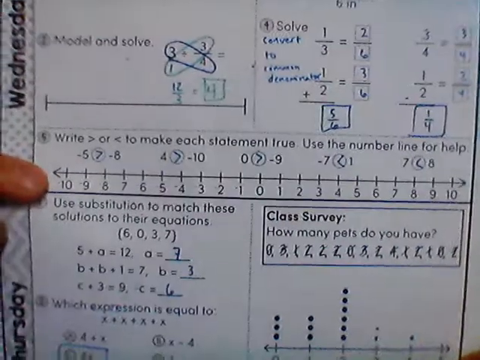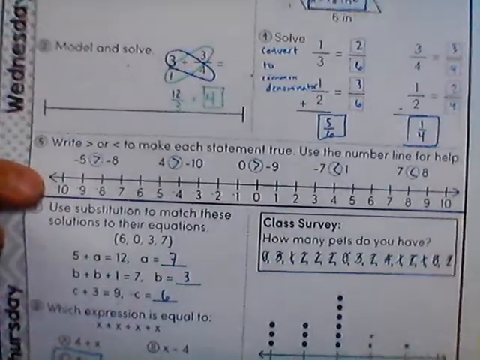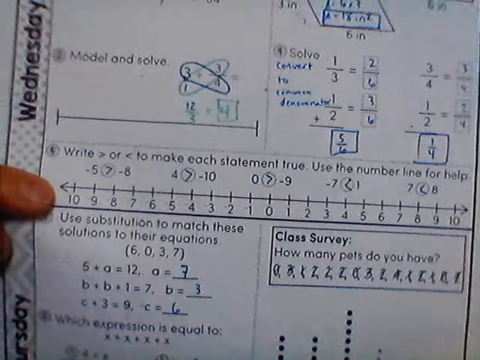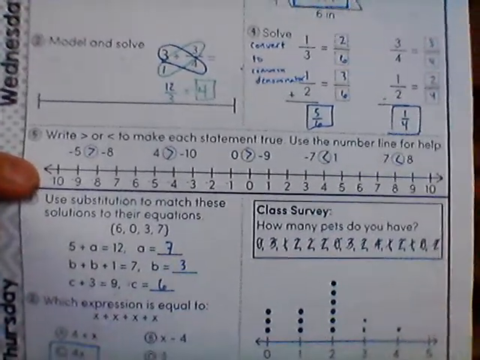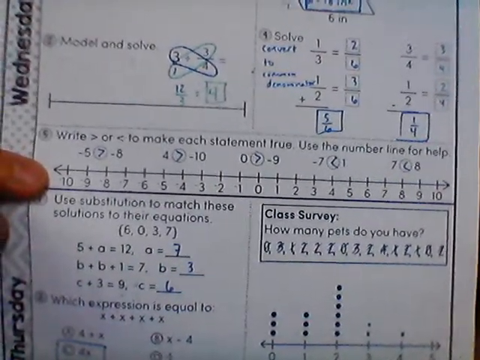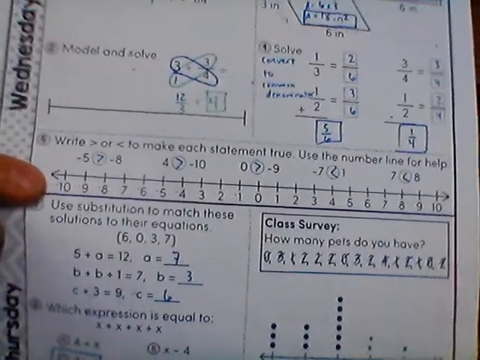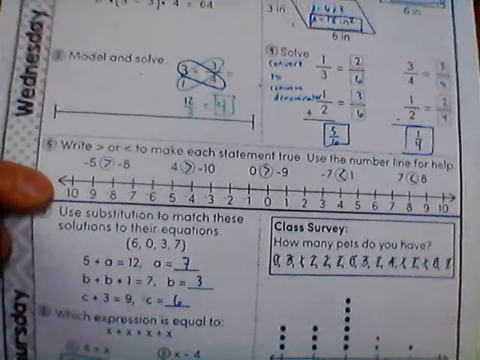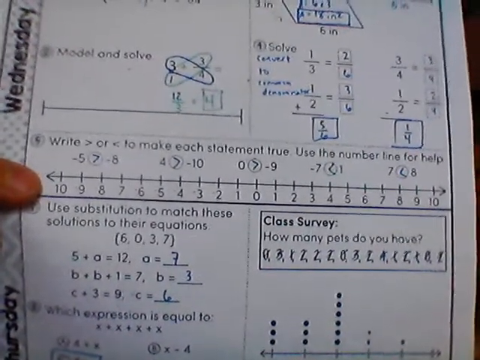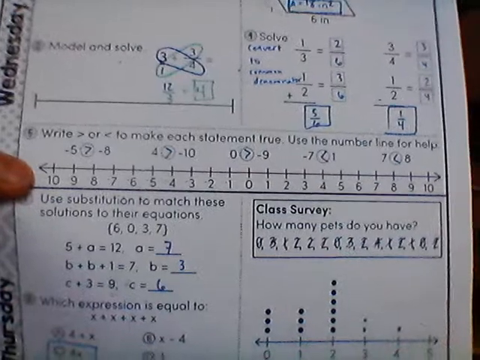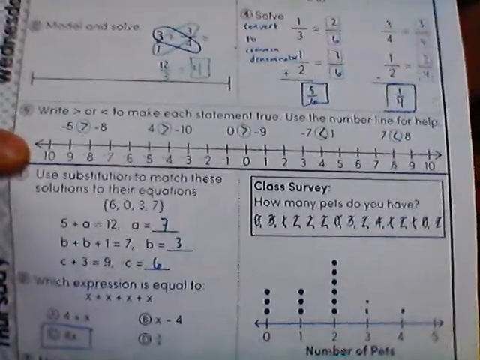Write greater than or less than to make each statement true. So -5 is greater than -8. Even though it's a negative number, it's important to understand it's about which number is further on the left in the number line. In this case, -8 is further on the left, so it's smaller, less than. And then you can see the rest of the answers there, fairly straightforward.